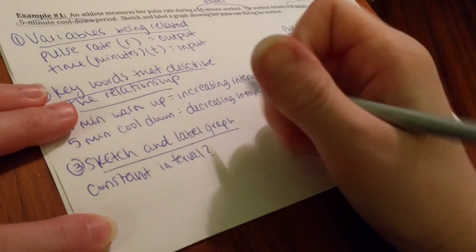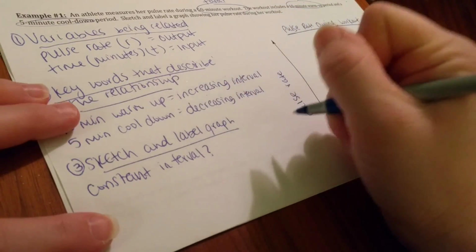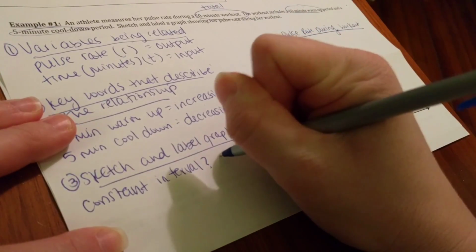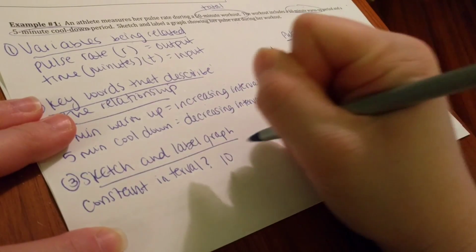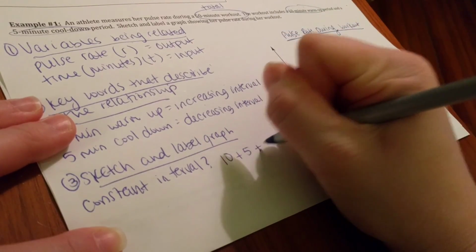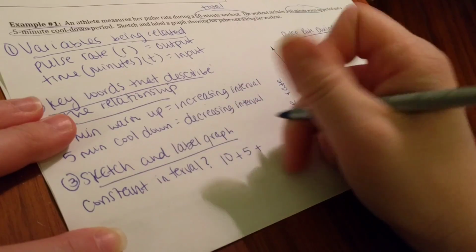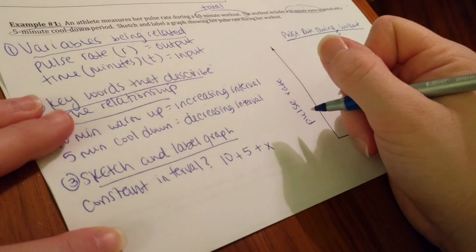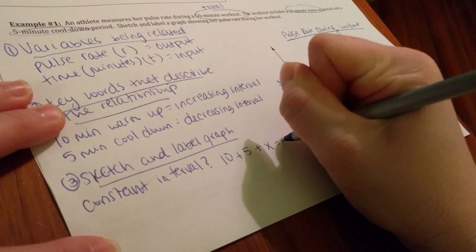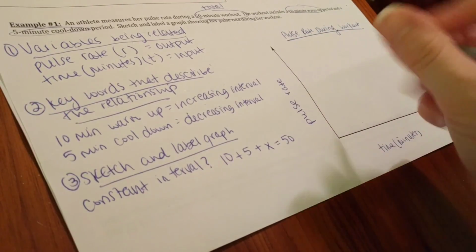So to figure out the constant interval, we know that we have a 10-minute warm-up period plus a 5-minute cool-down period plus the constant interval, but we don't know what the constant interval is, so let's make that x. Remember, if you don't know what something is, you can make it a variable. And the total equals 50 minutes.